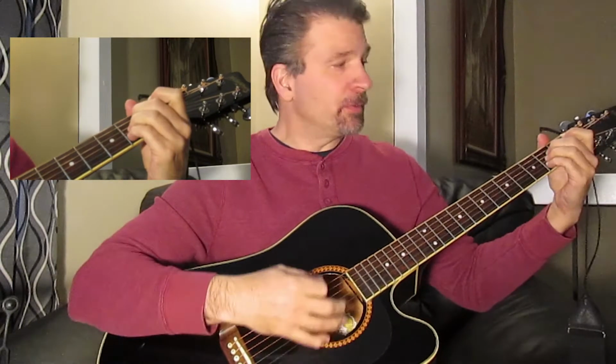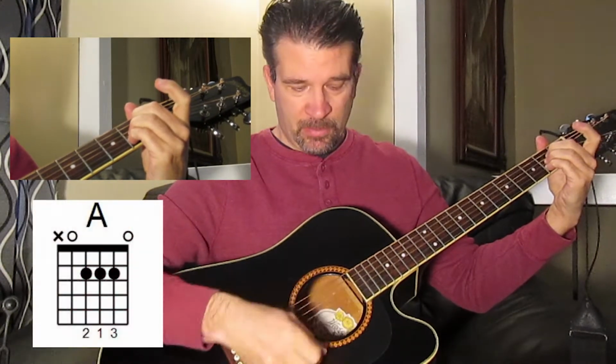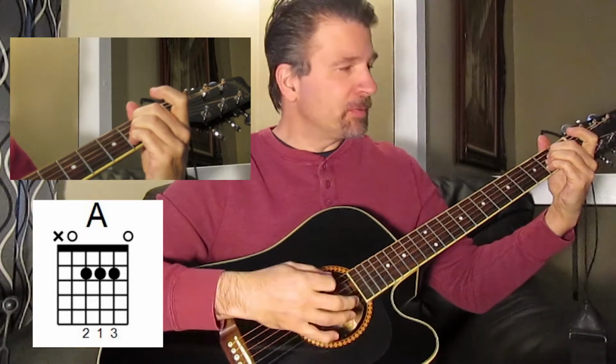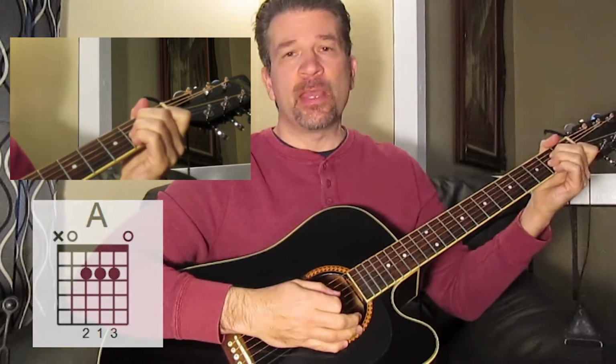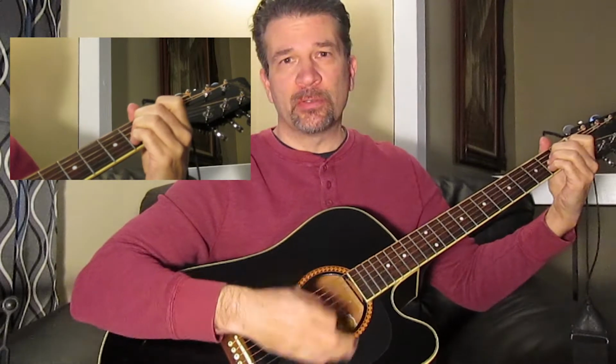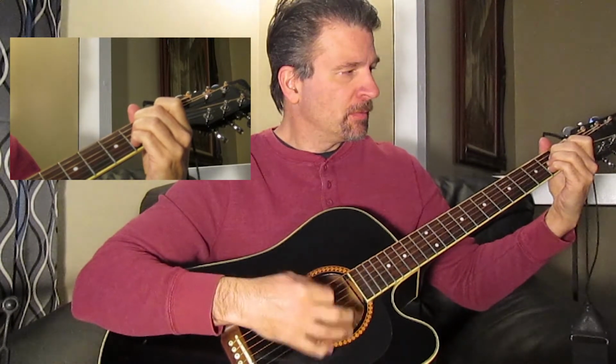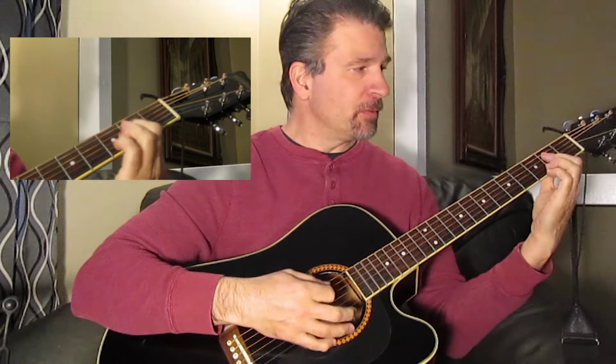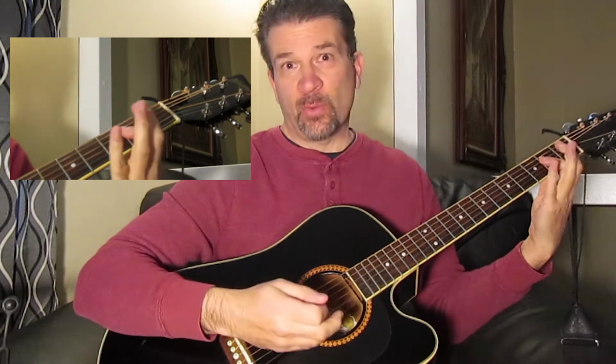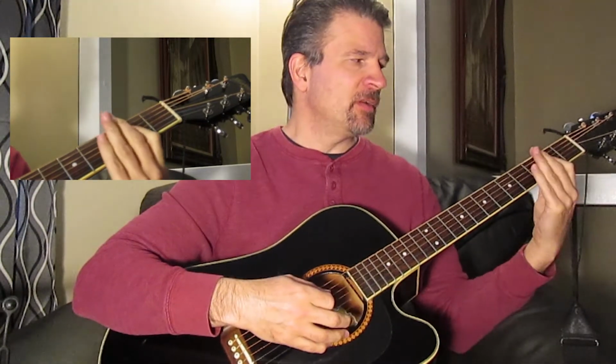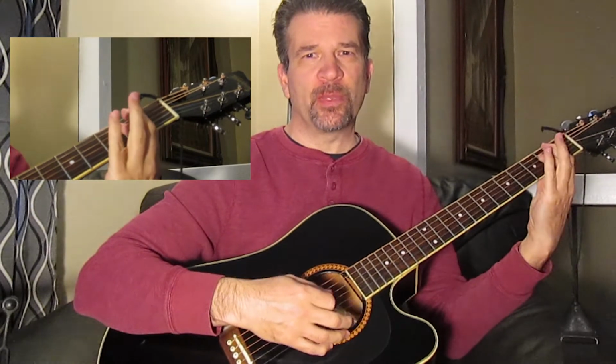The A major chord. They're supposed to be happy chords. So A minor, A major. You could also bar the A major if you want to. Suggestion though, if you do bar it, roll your finger a little bit.